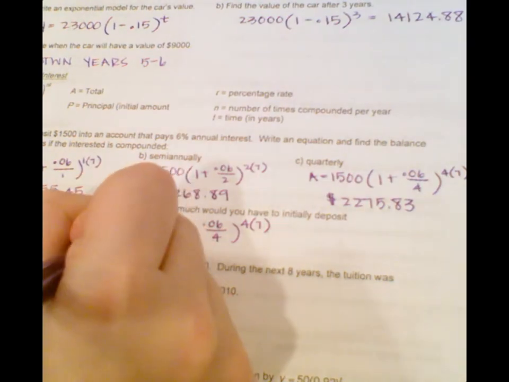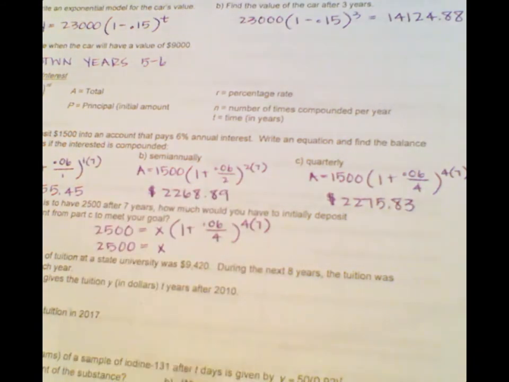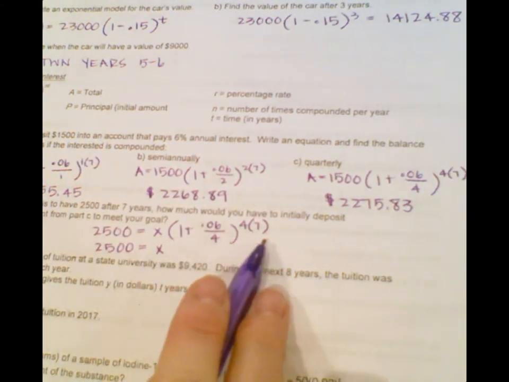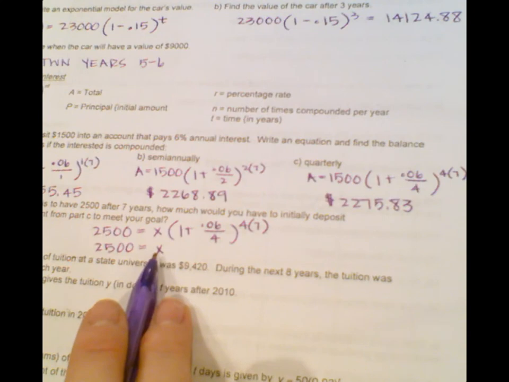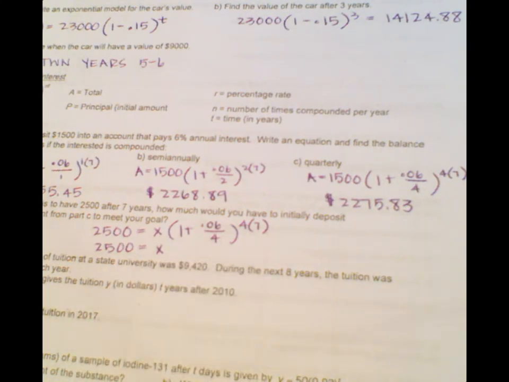Okay, you guys have passed Algebra 1. You should be able to do this type of thing. This whole thing right here can go in your calculator. Leave that X alone. Just leave it right here. I'm going to put this whole thing in my calculator: 1 plus 0.06 divided by 4, raised to the 28th.